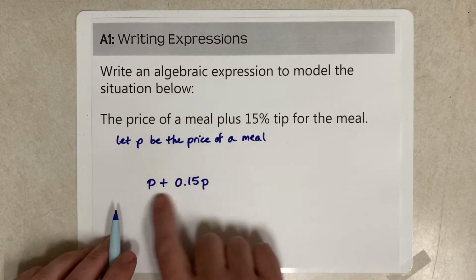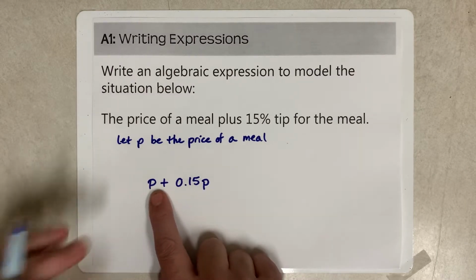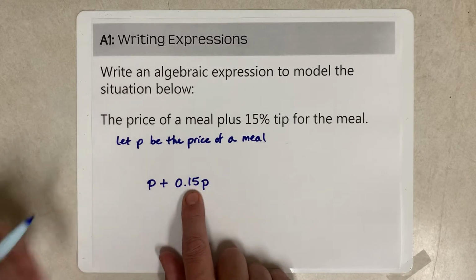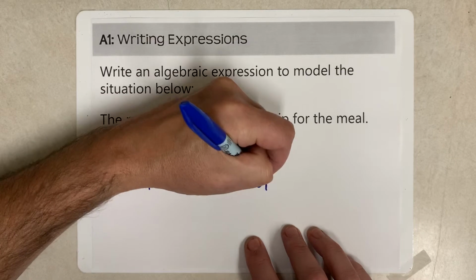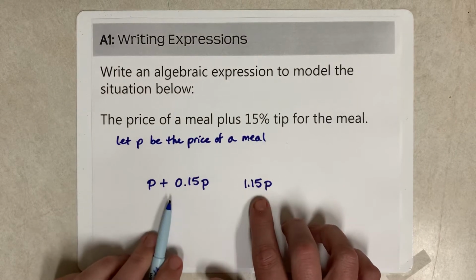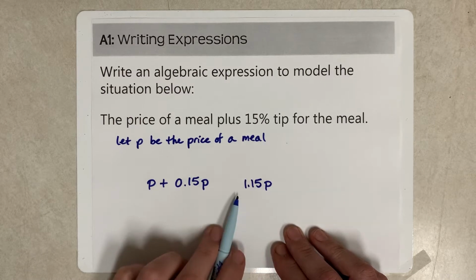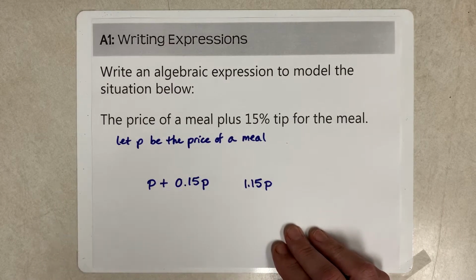You could take these two terms and actually, since this is a 1P right here, you could add these together. 1P and another 0.15P, you could write that as 1.15P more compactly. Either one of these would be okay on the EOC to write. This one's preferred because it's one term instead of two, because I could simplify it a little bit. All right, but either one should give you credit for that.